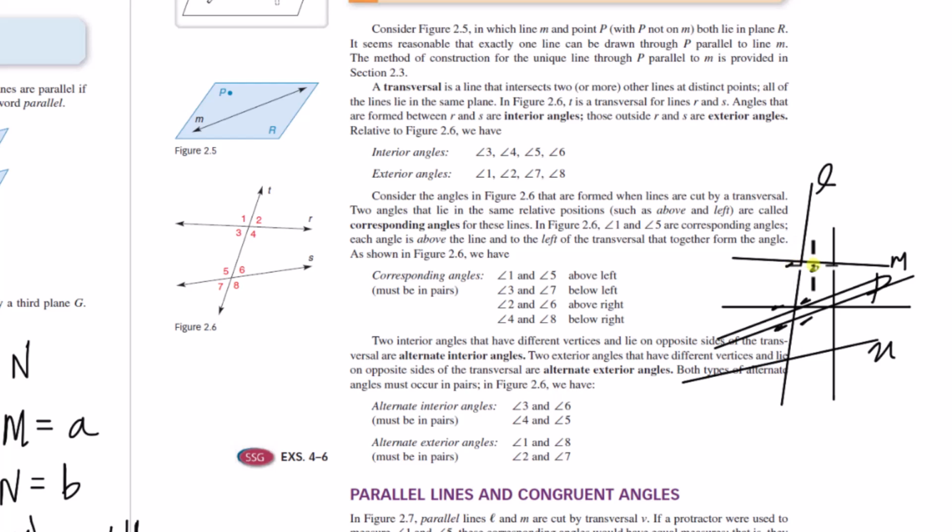So L is a transversal here with respect to lines M and P, and I'm assuming they're all in the same plane now. L is a transversal with respect to M and P with these interior angles and these exterior angles. But with respect to P and N, these are interior angles, these are exterior angles, etc. With respect to M and N, these are exterior angles, these are interior angles.